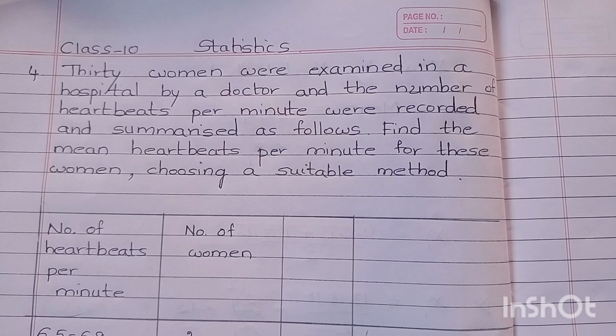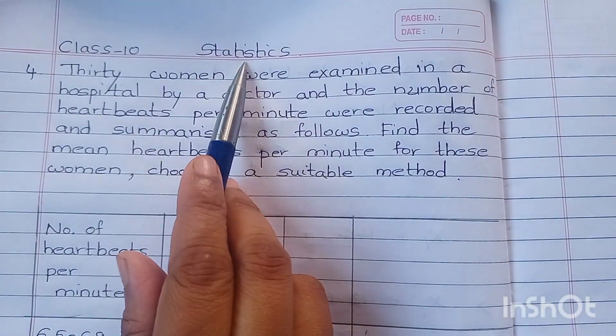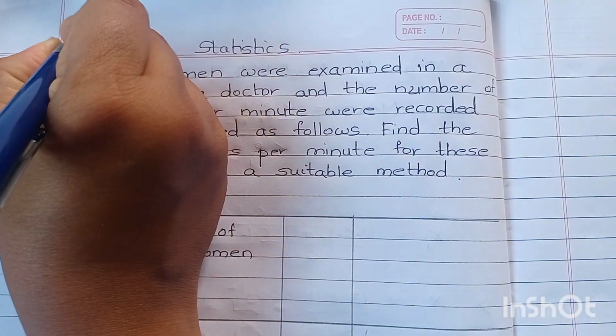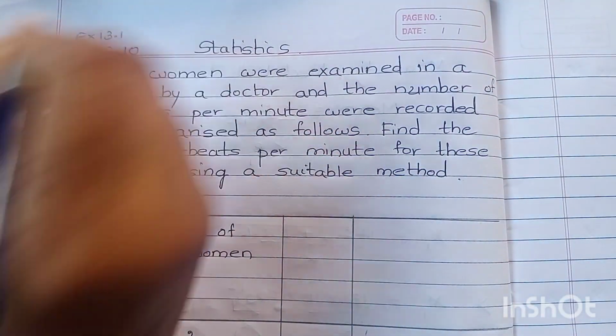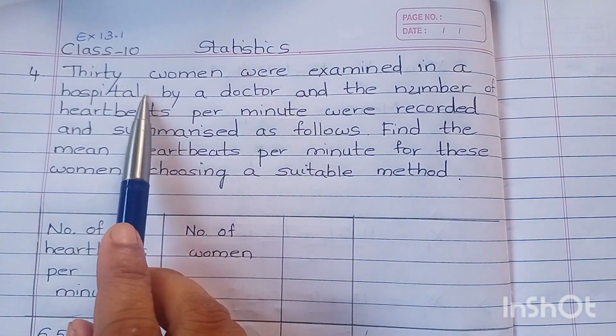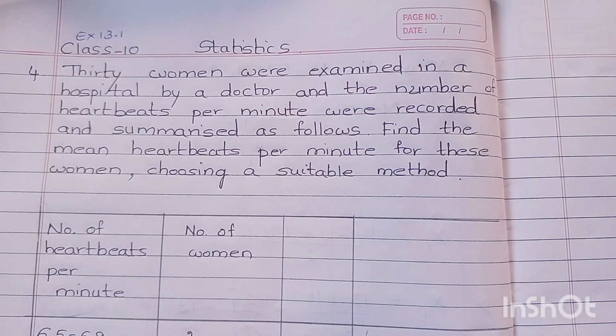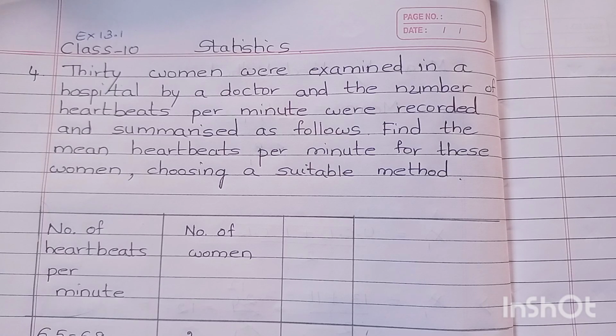Today let us solve the problems of class 10th NCERT syllabus, and the lesson name is Statistics. Exercise 13.1, fourth question. 30 women were examined in a hospital by a doctor and the number of heartbeats per minute were recorded and summarized as follows. Find the mean heartbeats per minute for these women, choosing a suitable method.